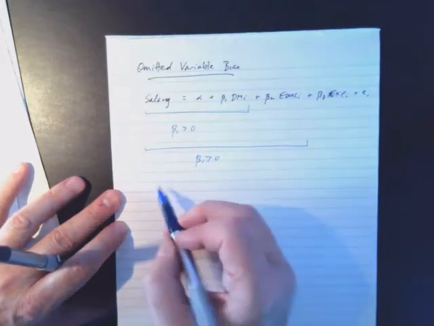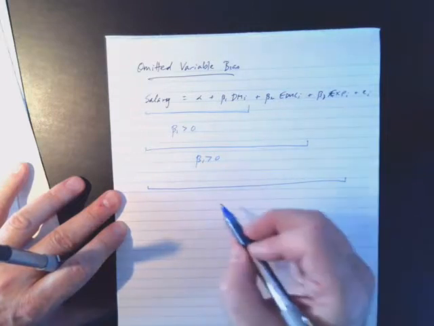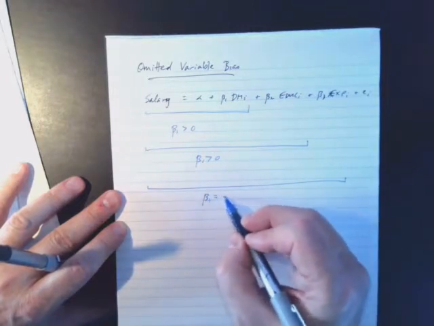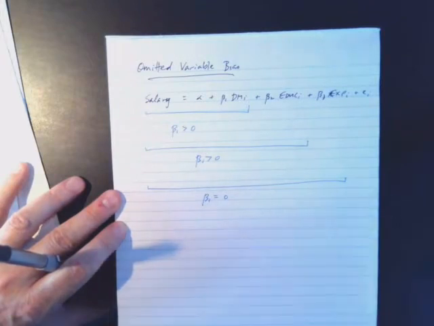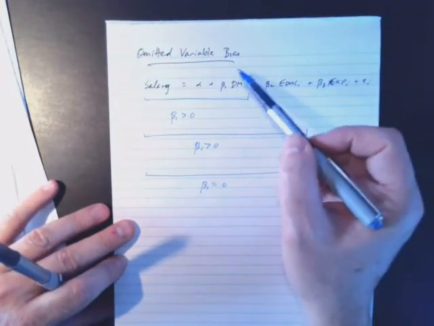It was when we added in the level of experience, then beta 1 actually went a little negative, but it was insignificant. So what I meant was that once you control for education and experience in that sample, there's no difference between the males and the females.